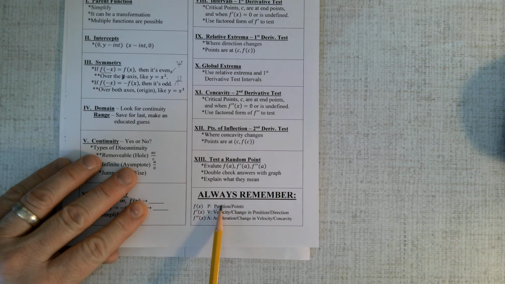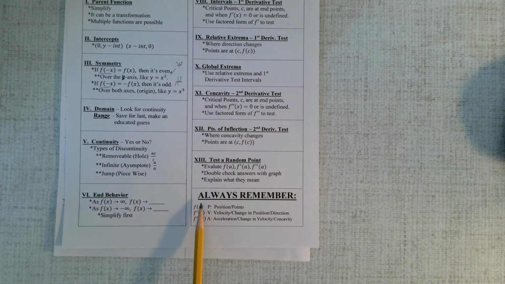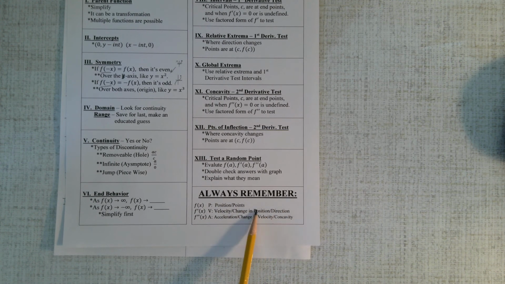PVA stands for position, velocity, acceleration. It is the f, f prime, f double prime. Position is points, velocity is change in position, which is direction, acceleration is change in velocity, which is concavity. They all follow one after each other.